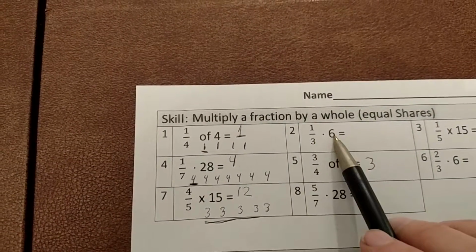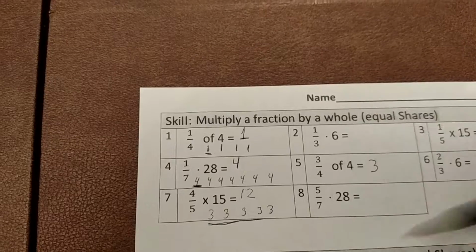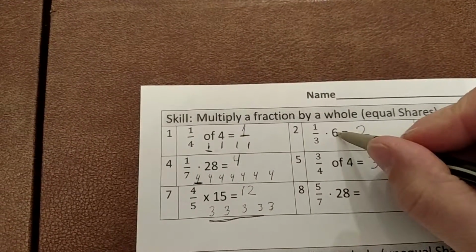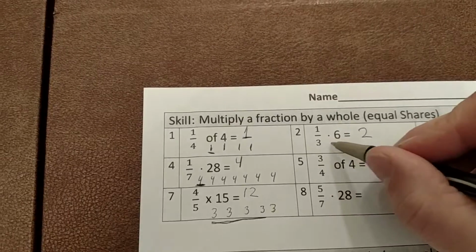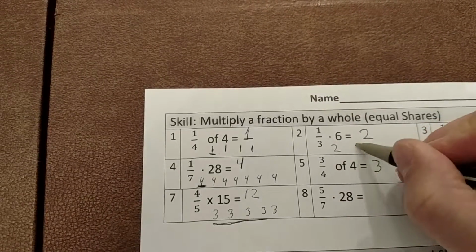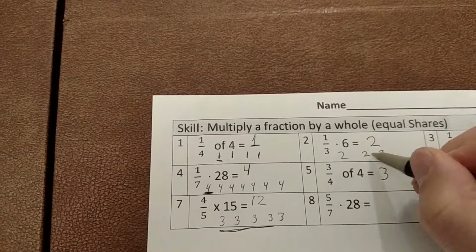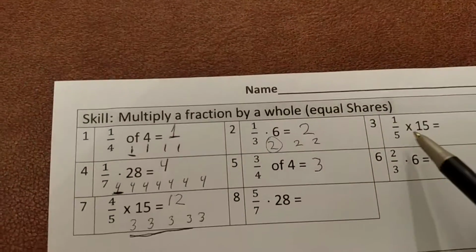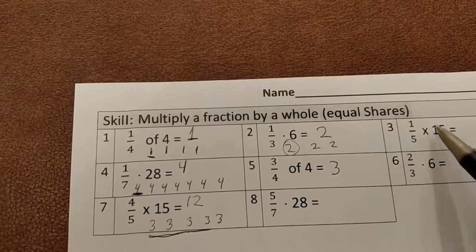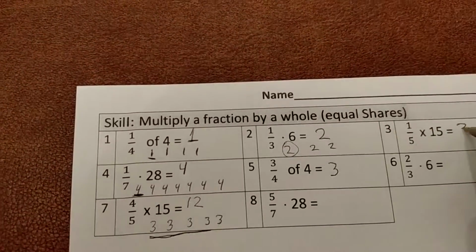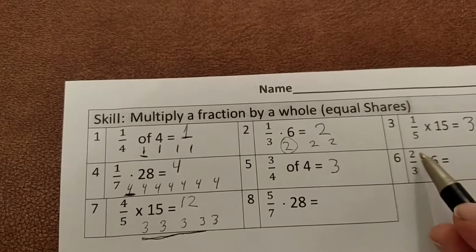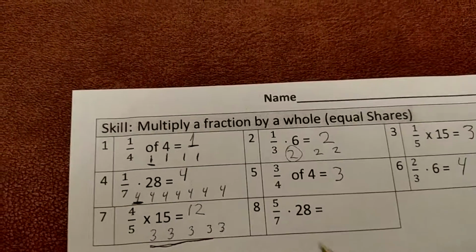3 goes into 6 2 times. 2 times 1 is going to give me 2. And again, I can show them the picture of 6 into 3 groups. It's going to be 2 in each group. 2, 2, 2. So I put 6 in 3 groups. One of those groups is just 2. 5 goes into 15 3 times. 3 times 1 is 3. 3 goes into 6 2 times. 2 times 2, that's going to be 4.